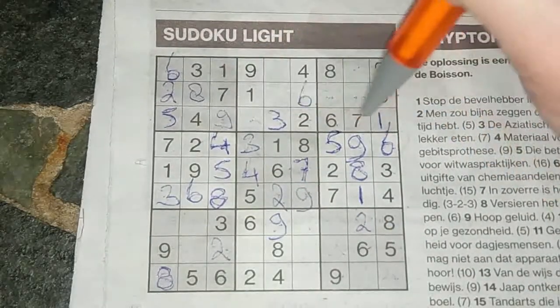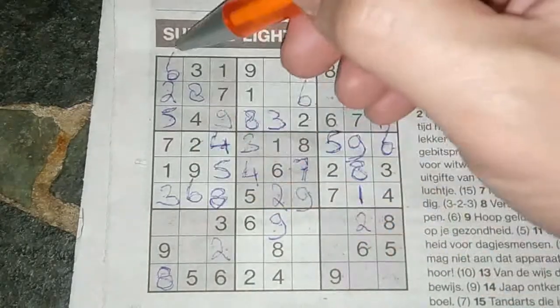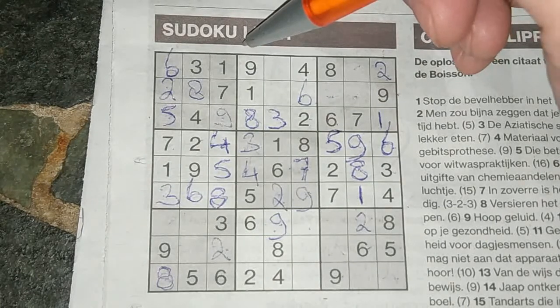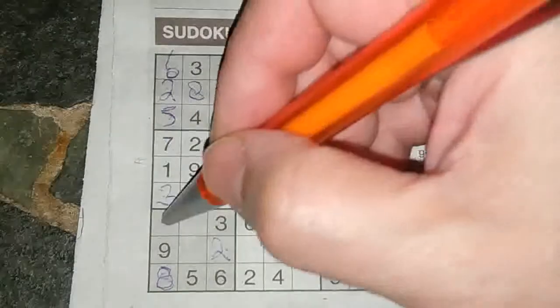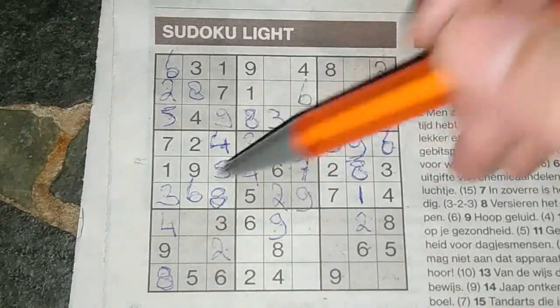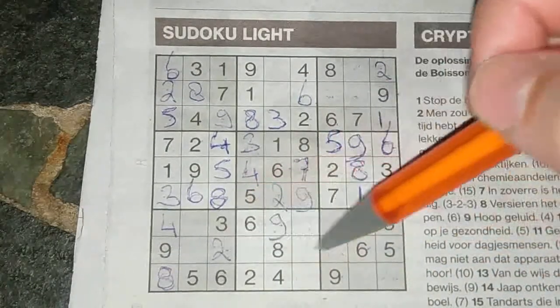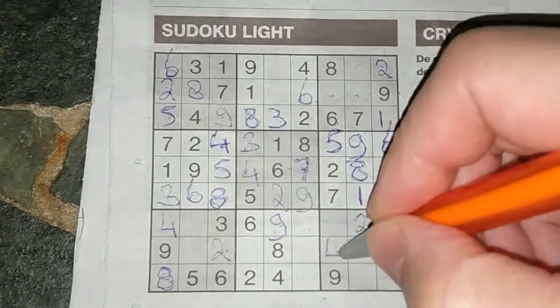1 missing number in the third row for the number 8. 1 missing number in the first column for the number 4, I believe, yes. 4 in this row, 4 in the last row. So in the row between, the only place for the 4 should be here.